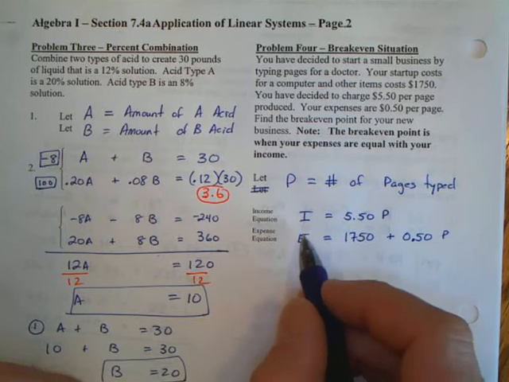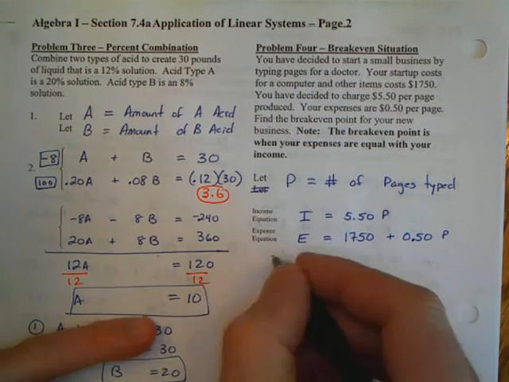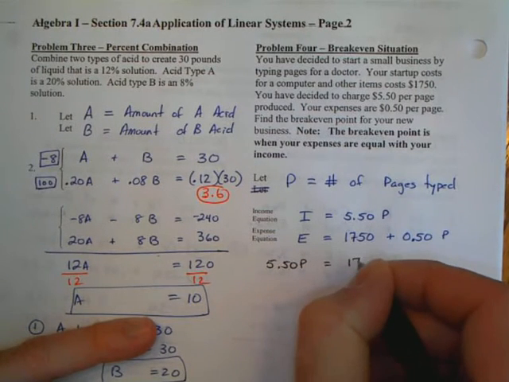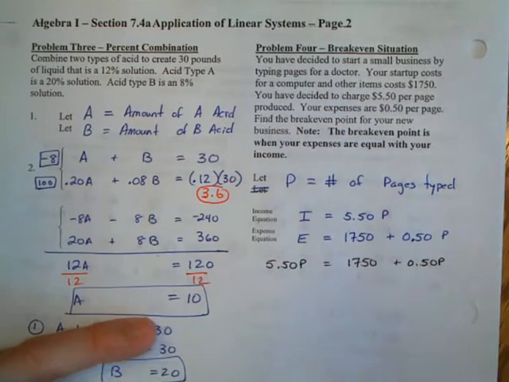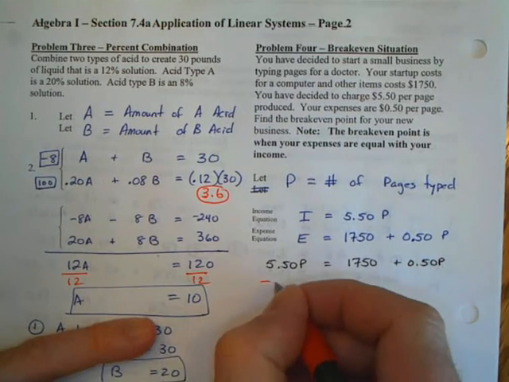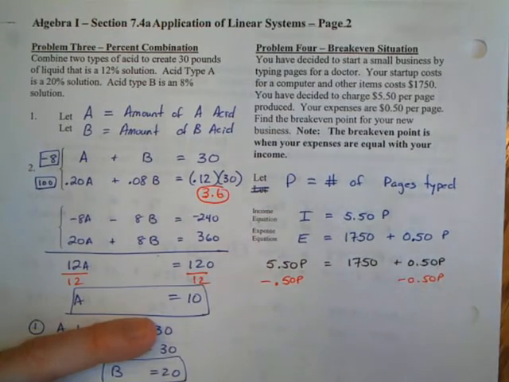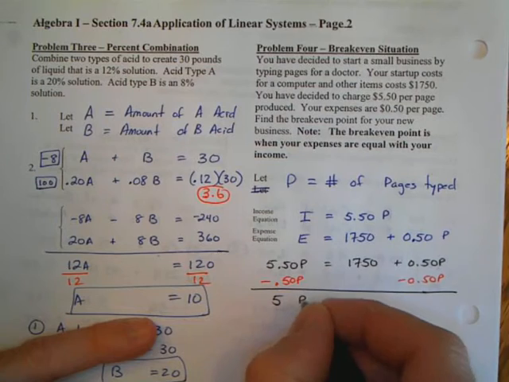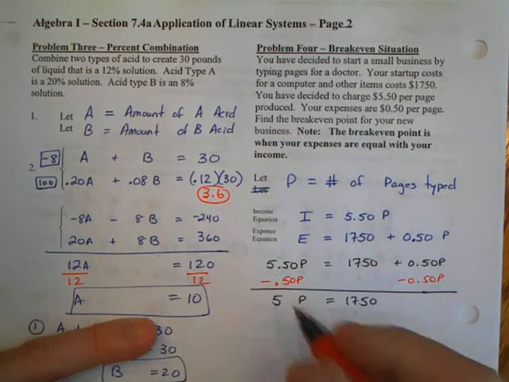My expenses, well, I have that startup cost of $17.50. That's a one-time thing, and then I have 50 cents per page. And so my real question is, the idea of break-even is when your expenses equal your income. And so to solve this, I'm going to take these two equations and set them equal to each other. 550p equals 1750 plus 50 cents p.